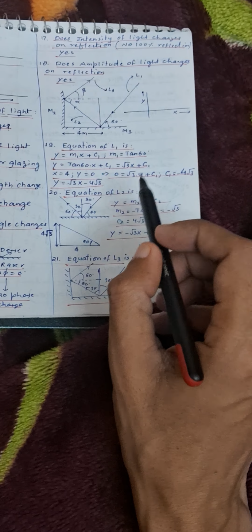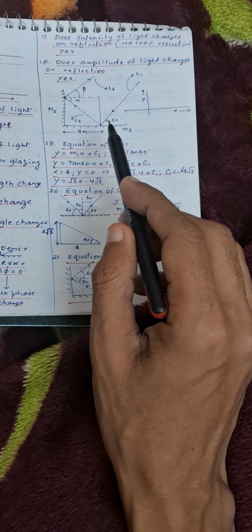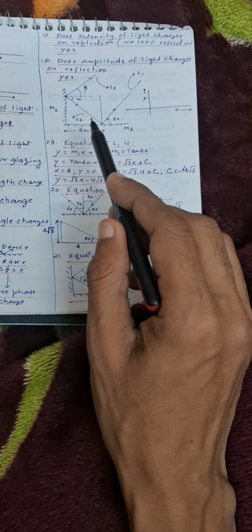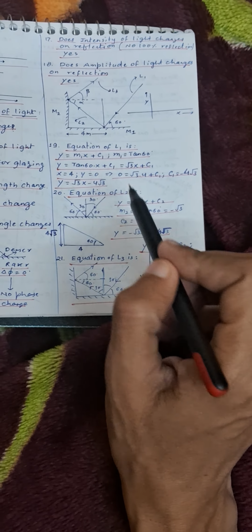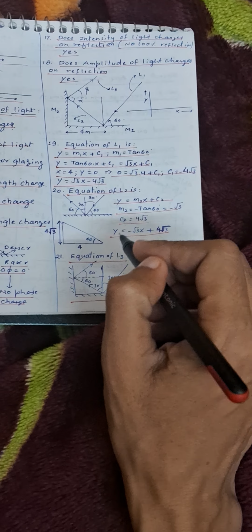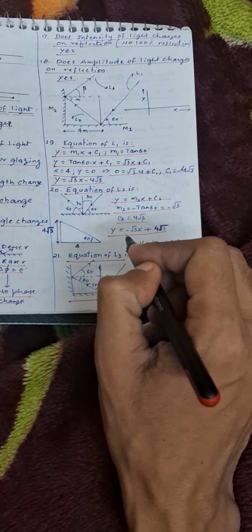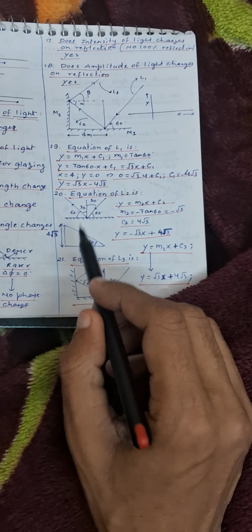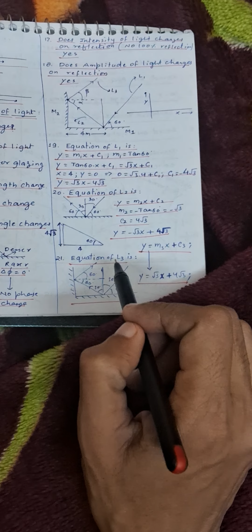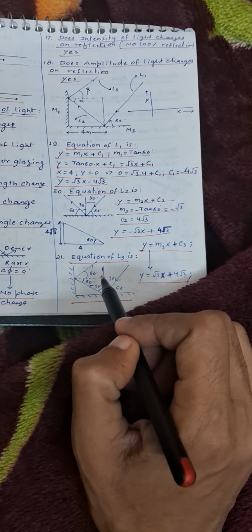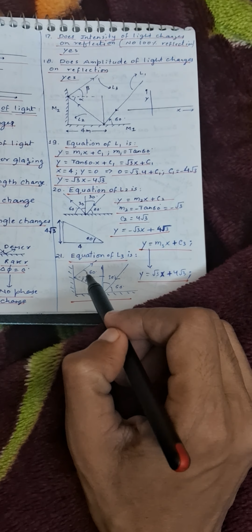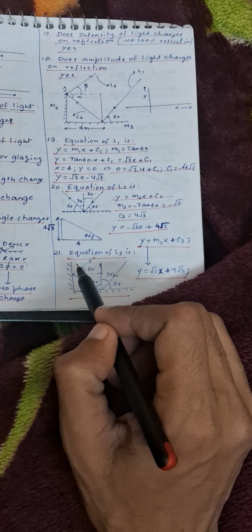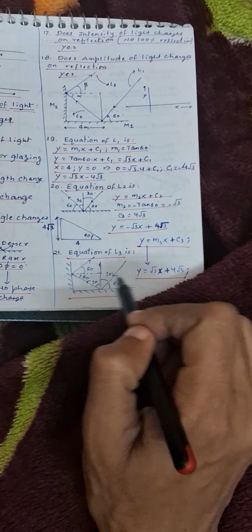Another is the equation of L2. From here we can see that if this angle is 60, then this angle will also be 60, so the slope will be minus root 3. So the equation will change to this one. Now the equation of L3. For finding the equation of L3, you can see that this angle will be 60 and this distance is 4 root 3. So the intercept is 4 root 3 and the slope is tan 60. So the equation will be this.